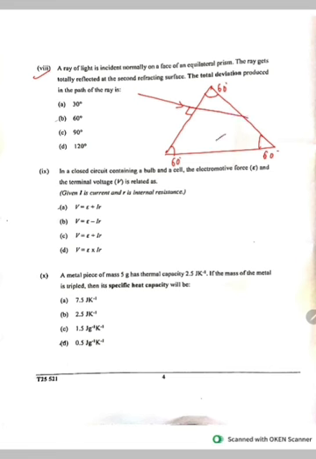So here what will happen? Draw one normal here. This angle is 60 degree, this angle is 90 degree, so the remaining will come to 30 degree. So this is 30 degree. Okay, so we have to find this angle. So with 30, it will come to 60 degree.